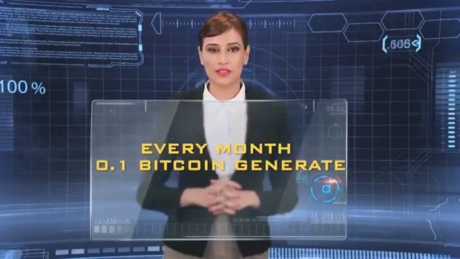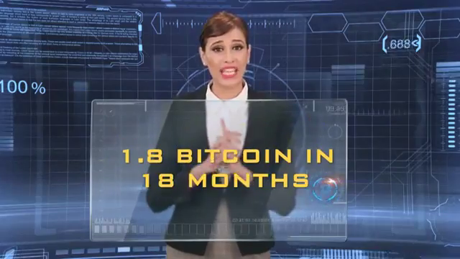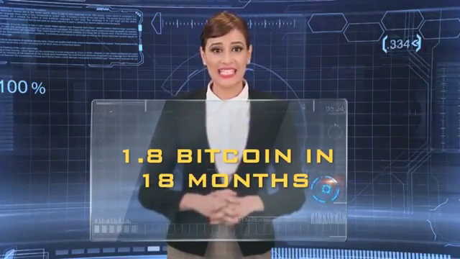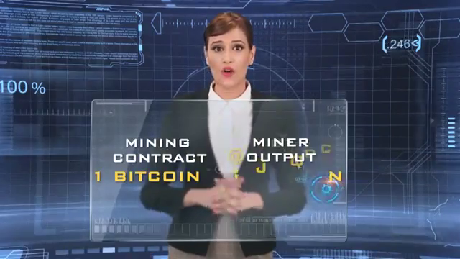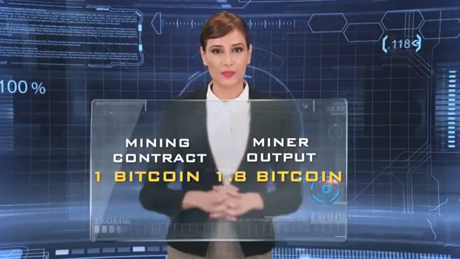These servers need to be changed every 1.5 years. Thus, the company enters into a contract for 18 months. Every month, 0.1 Bitcoin is generated. That means 1.8 Bitcoin in 18 months. So you get 1.8 Bitcoins in return for the 1 Bitcoin you invested. And when you consider the ever-increasing value of Bitcoin, this profit becomes more than double.